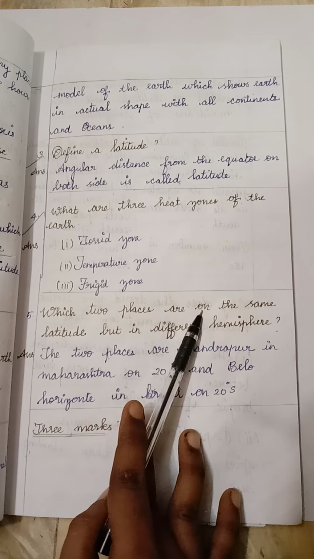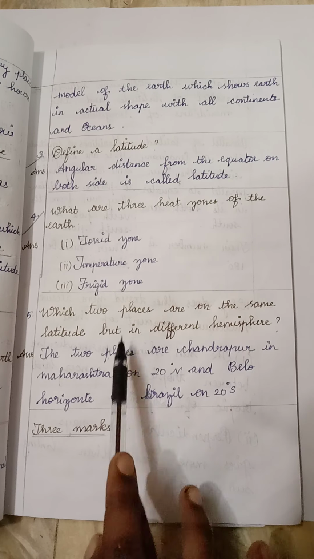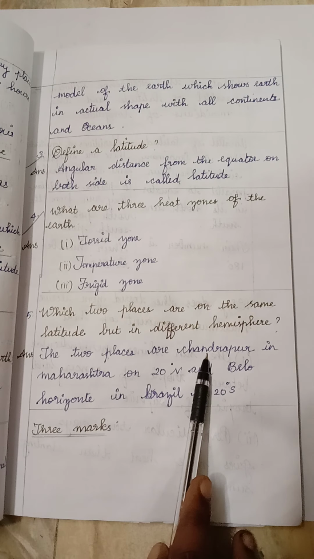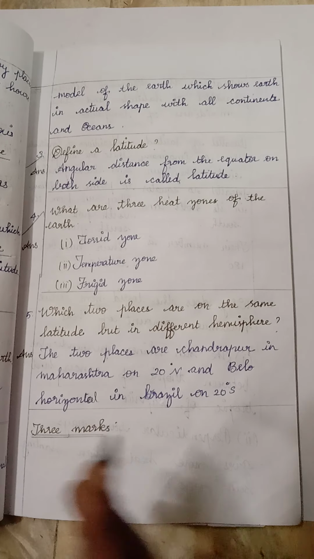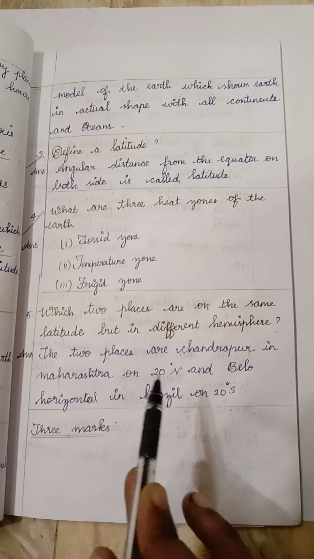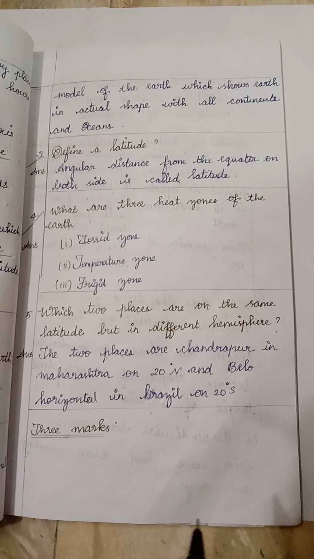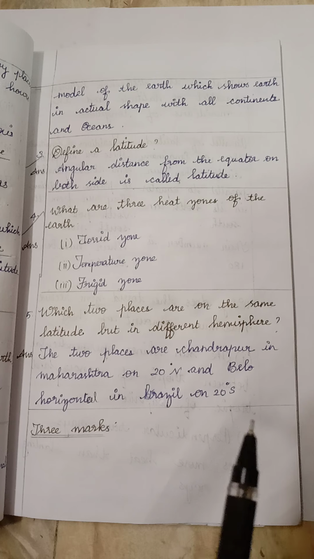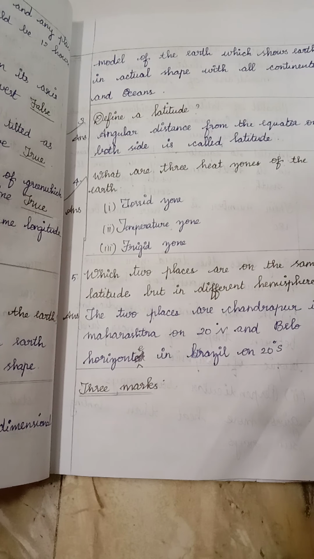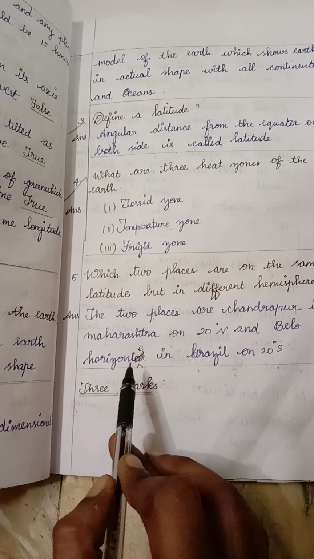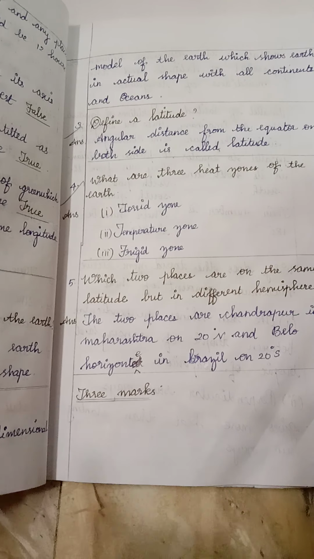Which two places are on the same latitude but in different hemispheres? Chandrapur in Maharashtra is at 20 degrees north and a place in Brazil is at 20 degrees south.